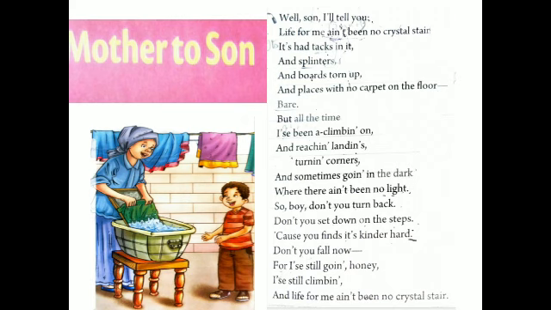So the mother is telling her son, I will tell you, life for me was not so beautiful as you think. It had tacks in it, meaning she has to bear so much misery, hardship, pain and poverty in her life. And places with no carpet on the floor means even essential things were missing for her.